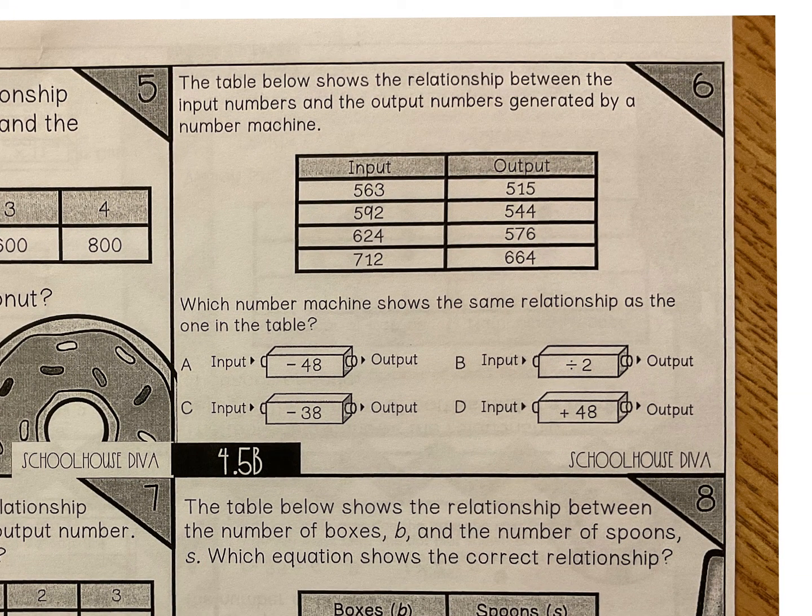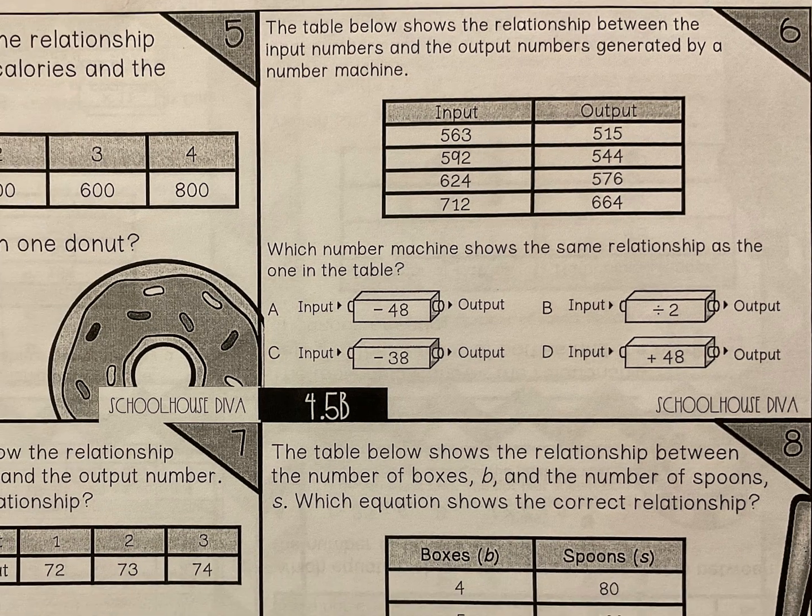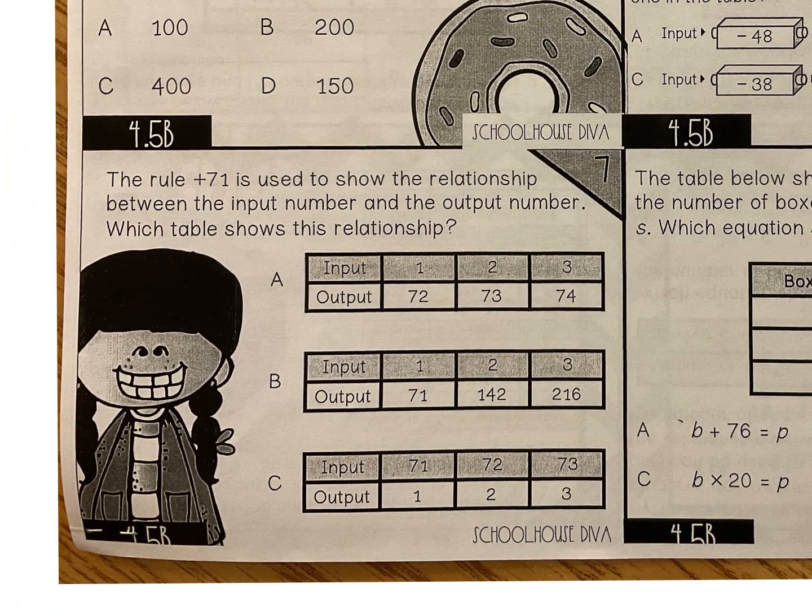Number 6, the table below shows the relationship between the input numbers and the output numbers generated by a number machine. Which number machine shows the same relationship as the one in the table? Number 7, the rule plus 71 is used to show the relationship between the input number and the output number. Which table shows this relationship?